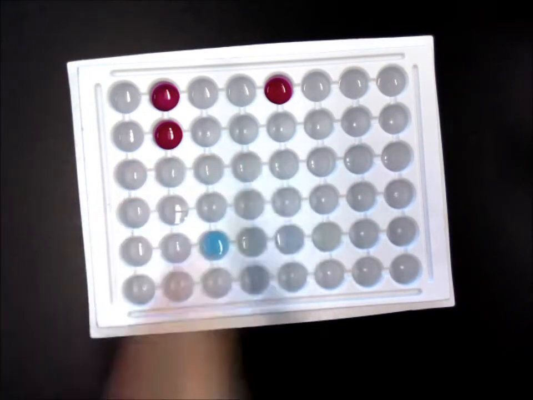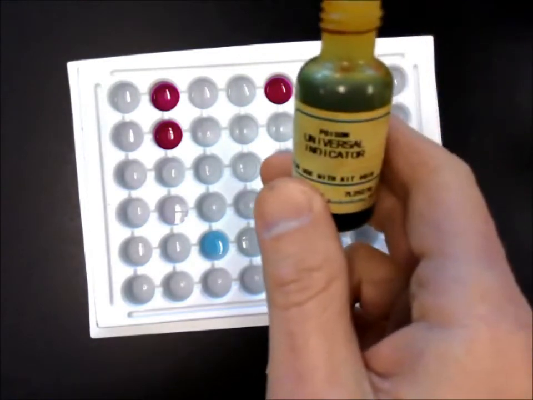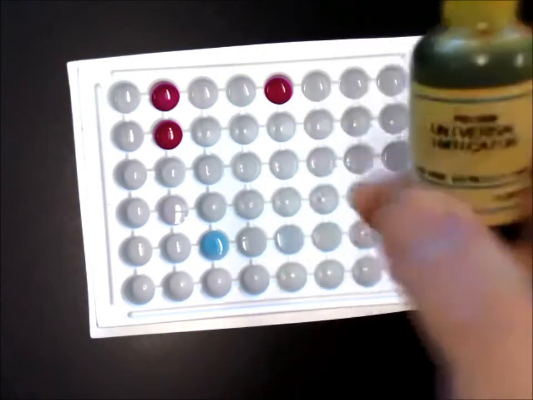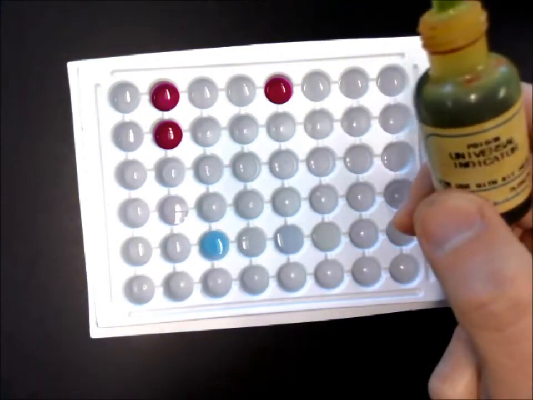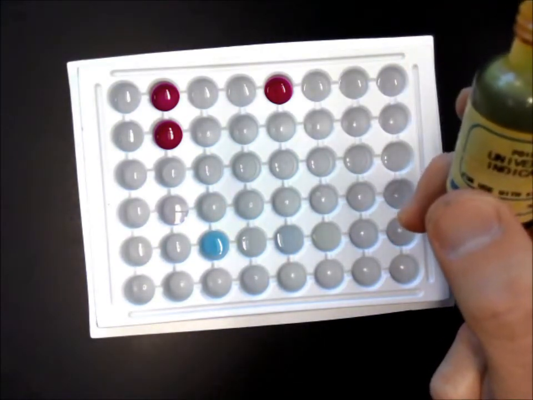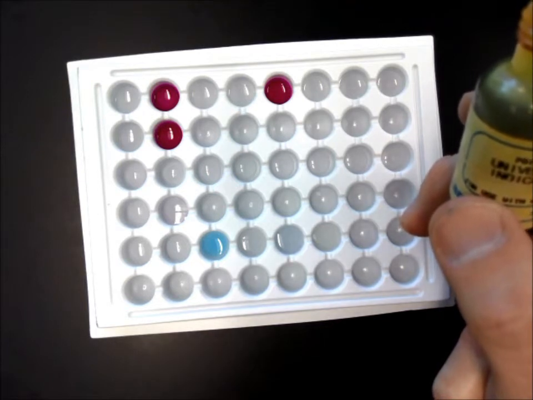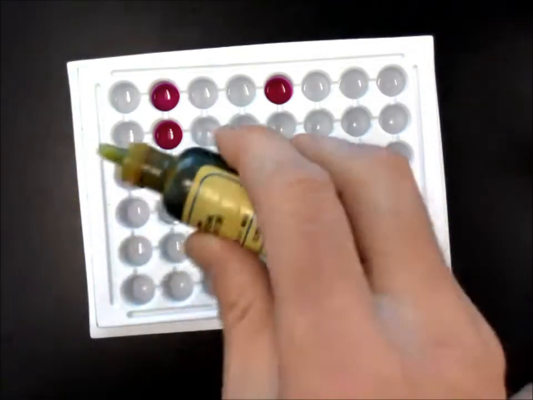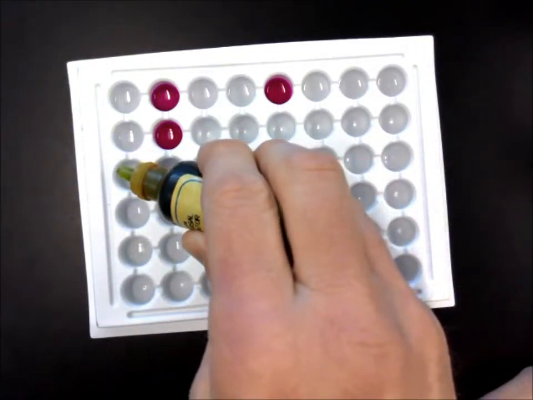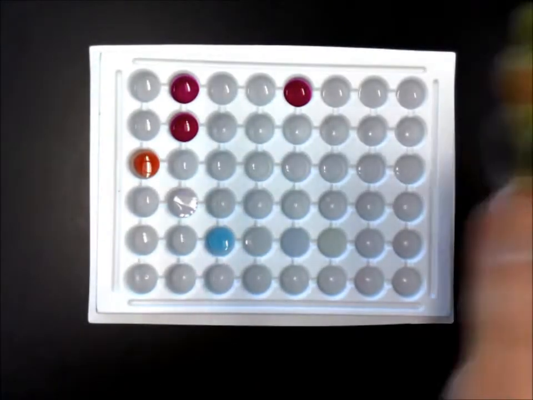You probably can't see it, but there's drops in there. I'm going to use a different indicator. It's called universal indicator. Now universal indicator is reddish, red, orange, yellow in the acid range. It's kind of a green or a real light green in the neutral range, and then it gets into blue and purple in the basic range. So let's see what happens when I add these drops. So you can see that first one there went kind of an orange color, suggesting it's an acid.